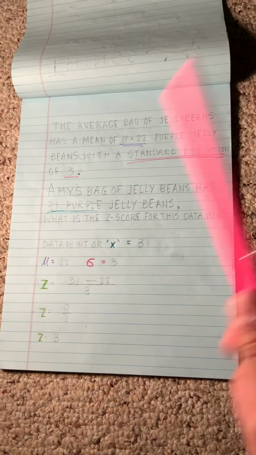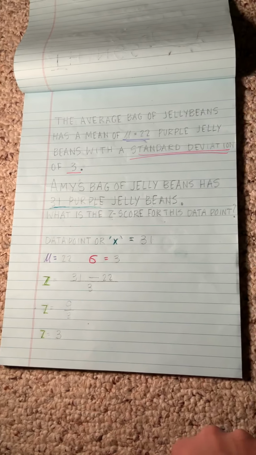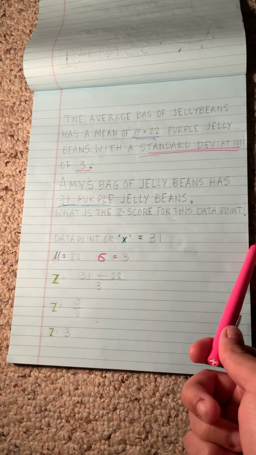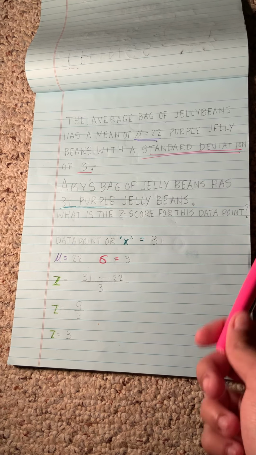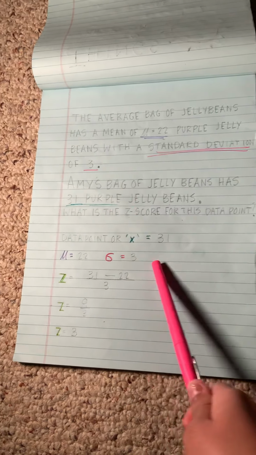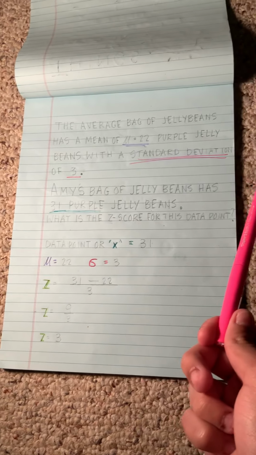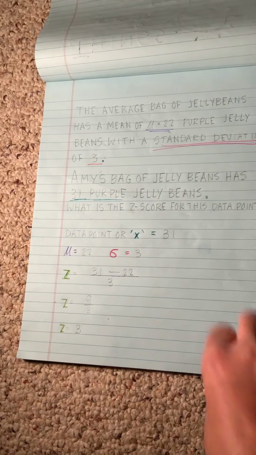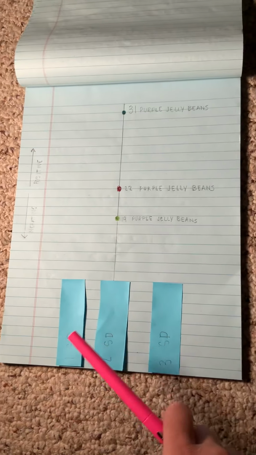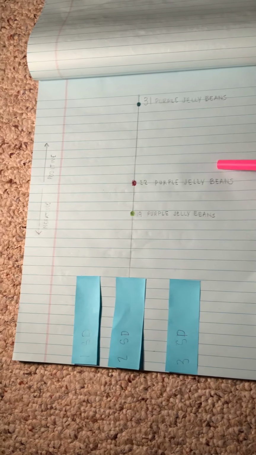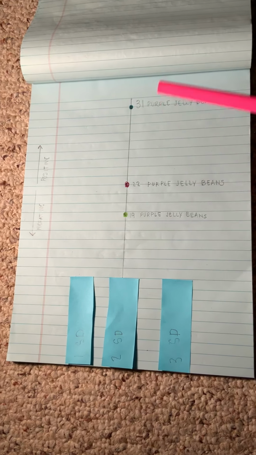3. Okay, so in order to understand this better, we need to visualize the concept of z-scores. Okay, so here is this number line, and right in the center we have our mean, which is 22 purple jelly beans.